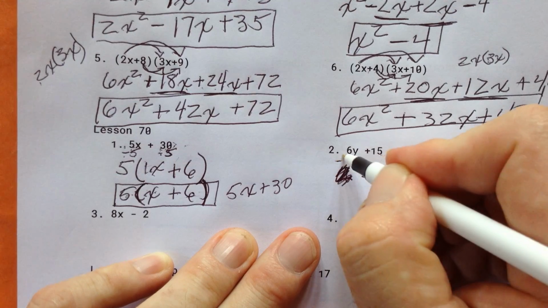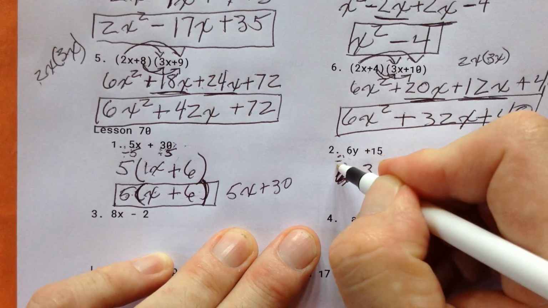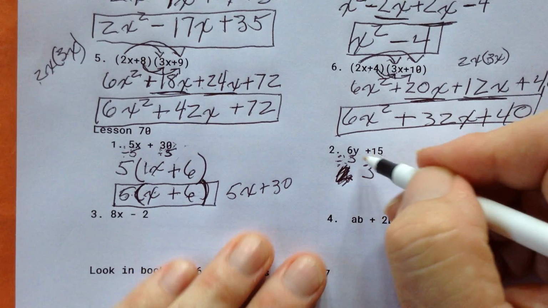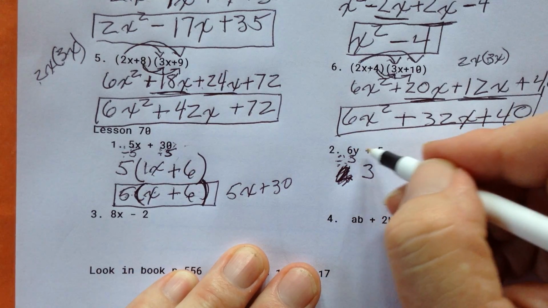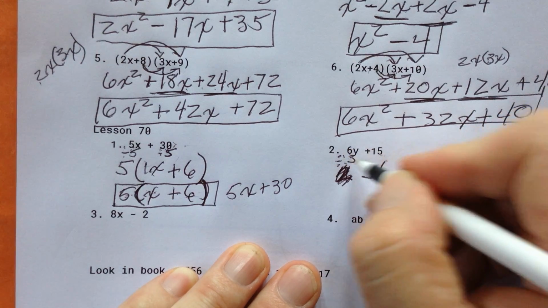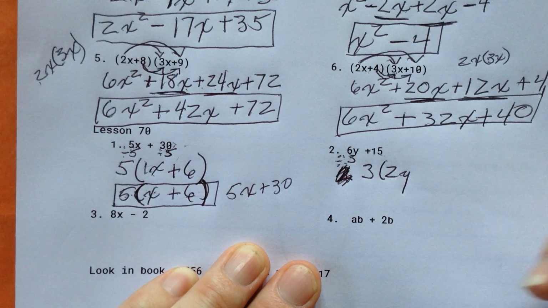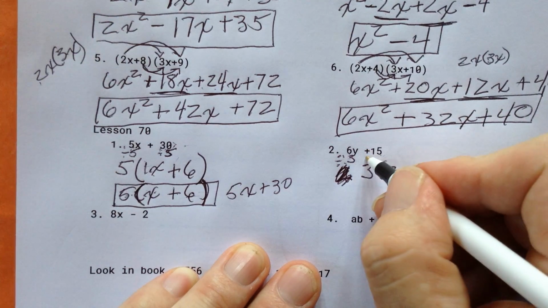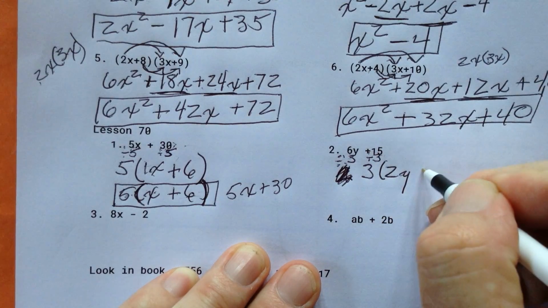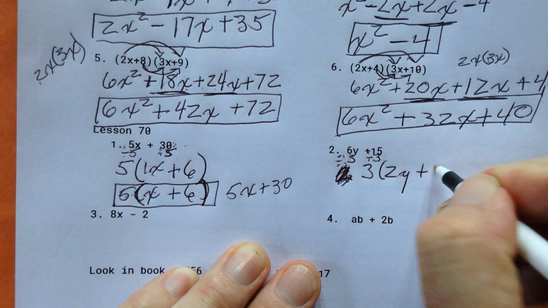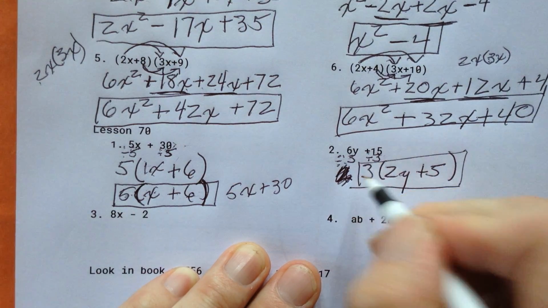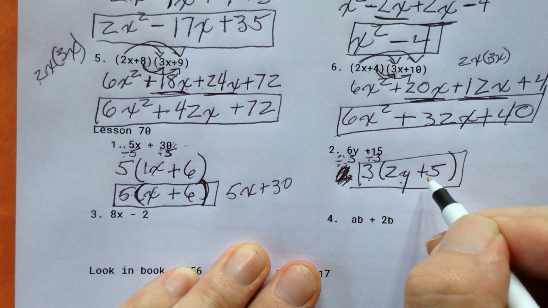So here, if I divide this side by 3, 6 divided by 3, I'm sorry, I'm thinking 2. 6 divided by 3 would be 2y. And then I have to do the same thing to this one, divided by 3. And 15 divided by 3 would be 5. So this will be the answer here: 3 times 2y plus 5.